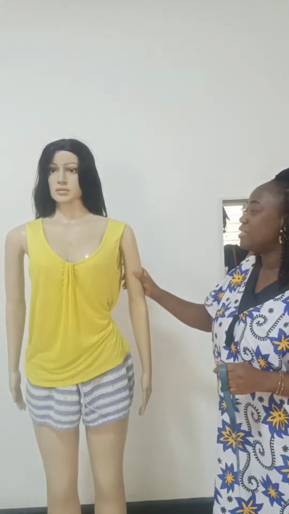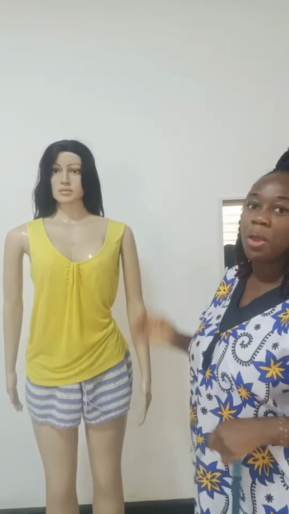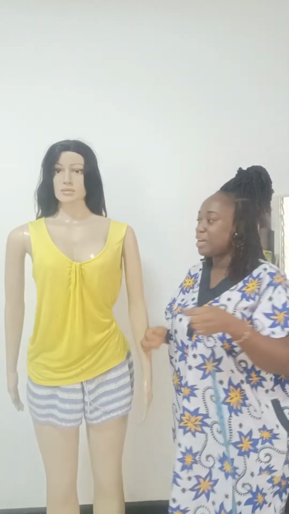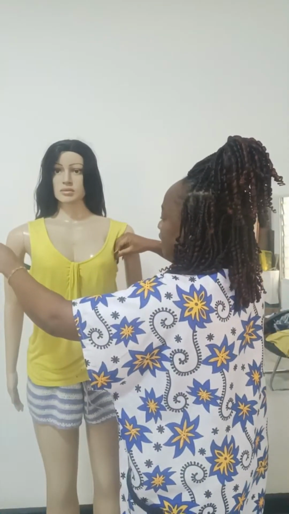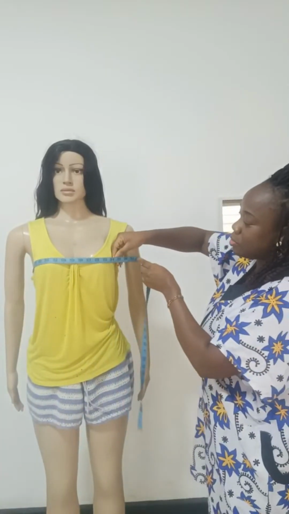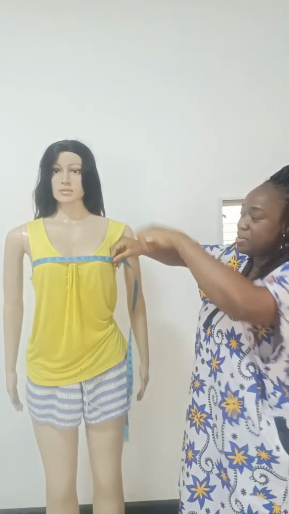Okay, so in taking measurement, we always say bust circumference, waist circumference, hip circumference. What do we mean by that as a beginner? Circumference has to do with something that is continuous, like a circle. It goes round. So when they say you should take the bust circumference, they are telling you that you should place your tape from one point to another point like this to make sure that you complete the roundness.